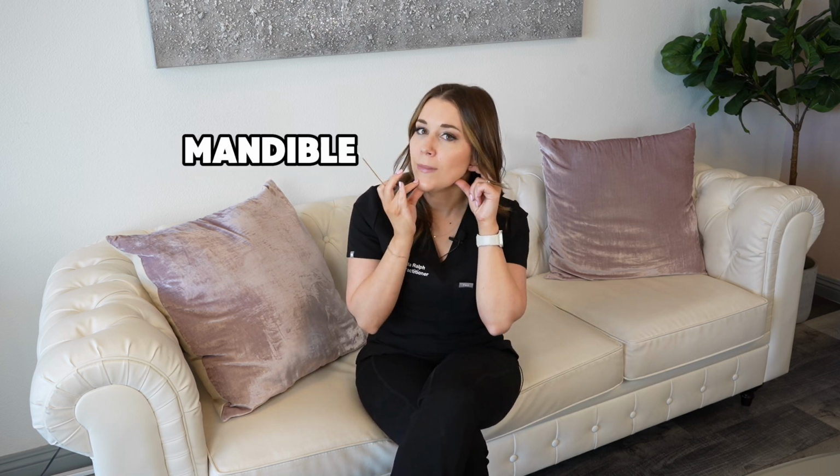So all of these areas, really it all kind of goes together, but I want you to have an understanding of what area is being referred to when someone is talking anatomy. This line here on the chin is called the mental crease. The muscle here in your chin is the mentalis muscle, and the bone here is the mandible. Okay, and then the last area that I'm going to cover is the lips.